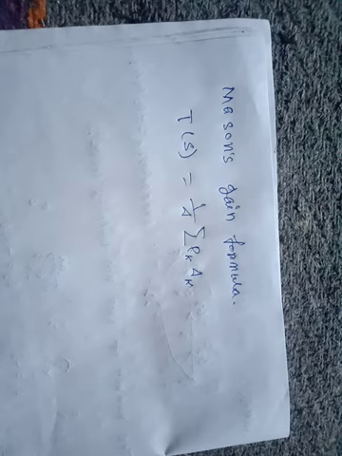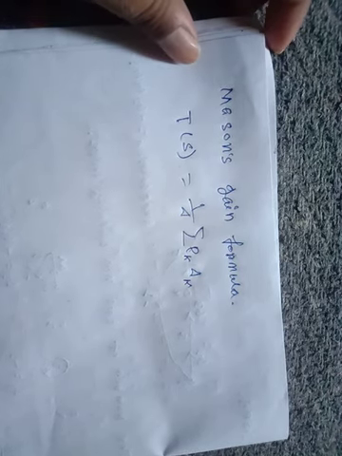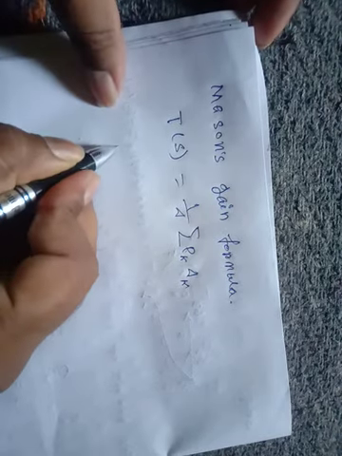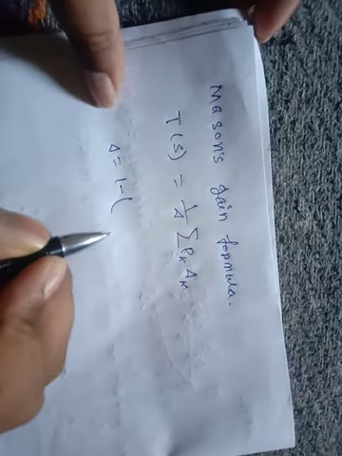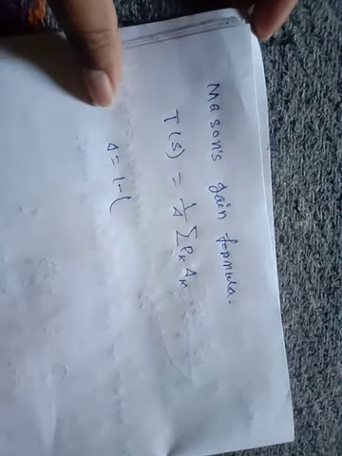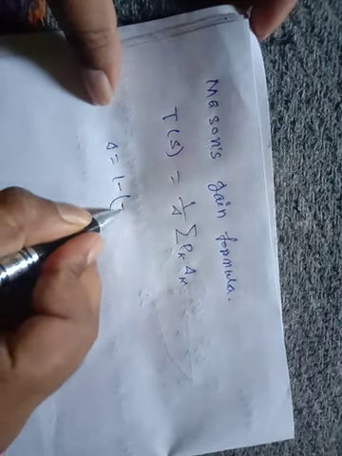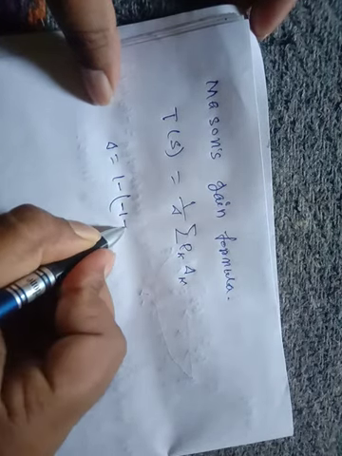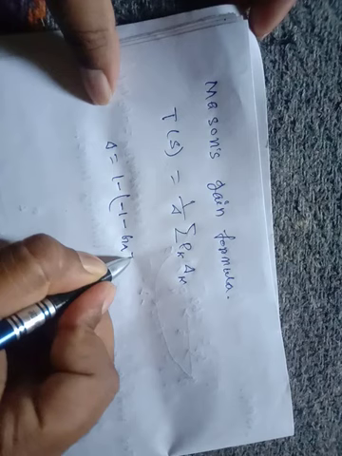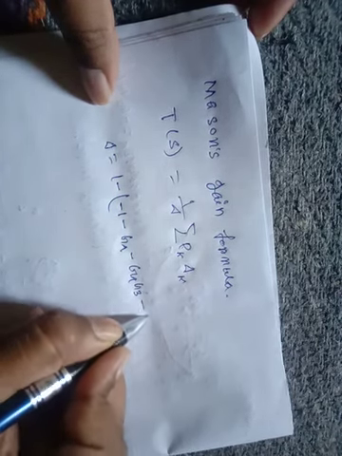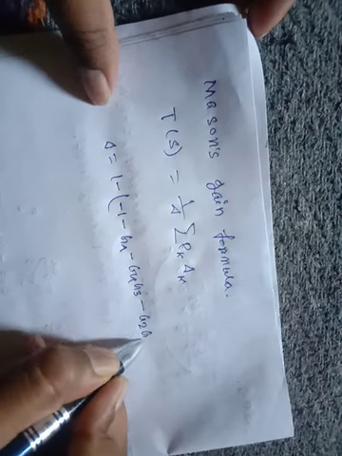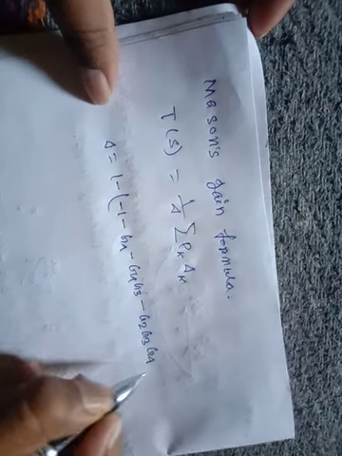Here delta is equal to 1 minus, within brackets, the sum of all individual loop gains. The first loop gain is minus 1, the second minus G4, the third minus G3 G4, and the fourth minus G2 G3 G4.